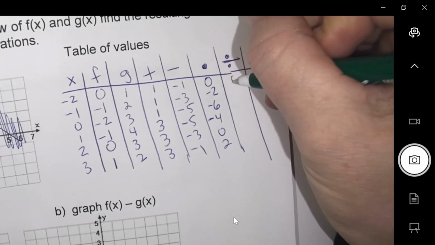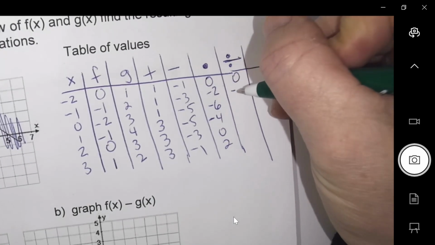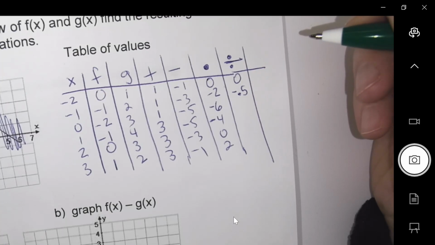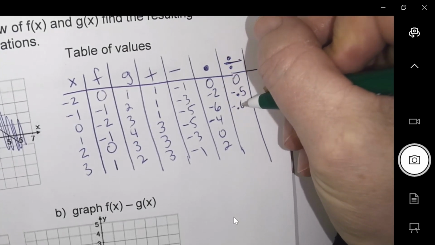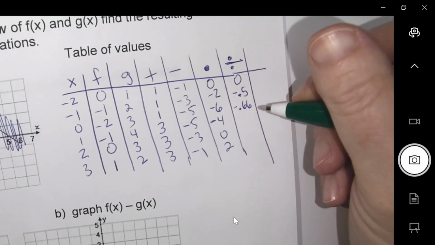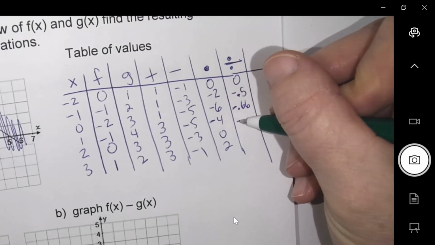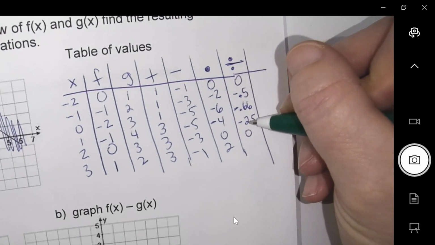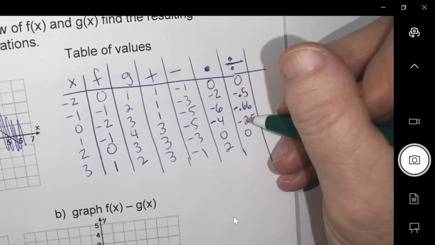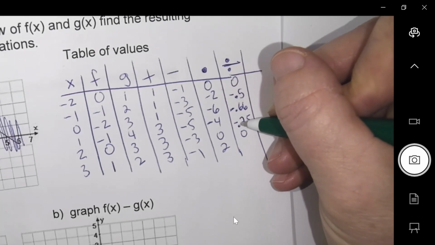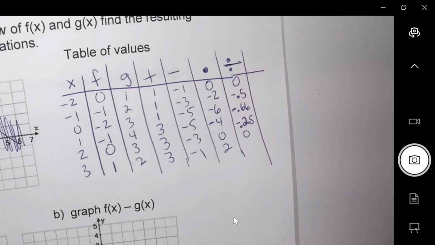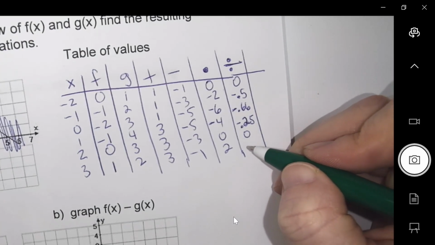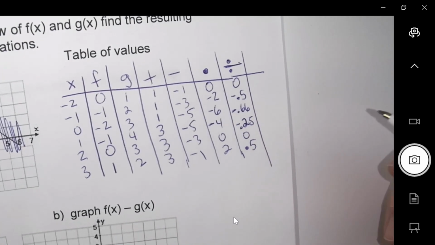0, 0? -0.5, -0.66 repeating, -2.5, 0. Oh, sorry, it was -0.25, my bad. Yeah. 0 and 0.5. Agreed?